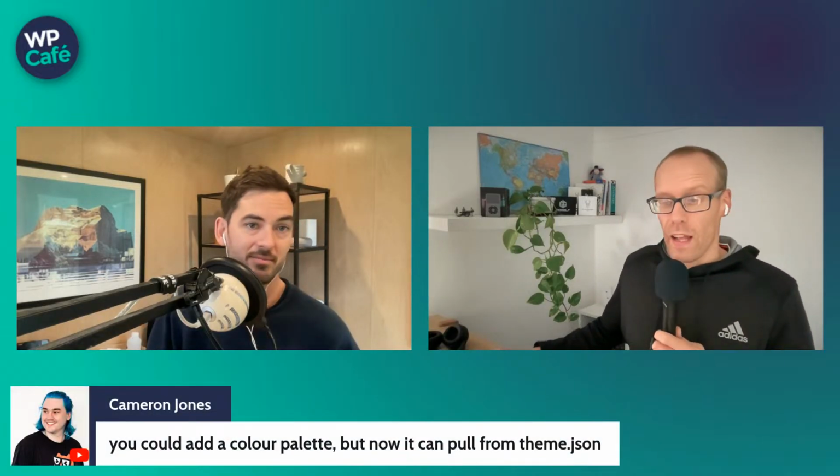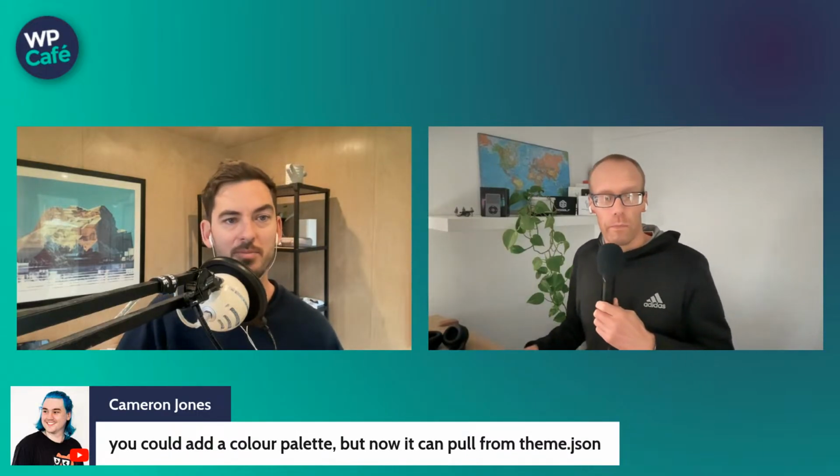That's interesting. You should say that, because Cameron has just said you could add a color palette, but now it can pull from theme.json. And actually, when I look at the screenshot from the release, there are two radio buttons: custom color palette source, specify custom colors, or the other one is use colors from theme.json. So it looks like it already does that, which is cool. Beautiful. Thank you, Cameron. And yeah, that'll be great. So that's another big win.